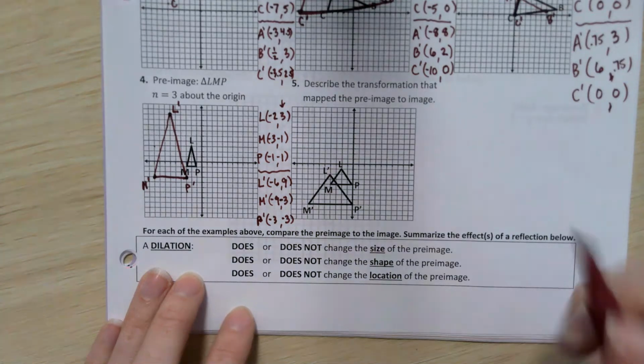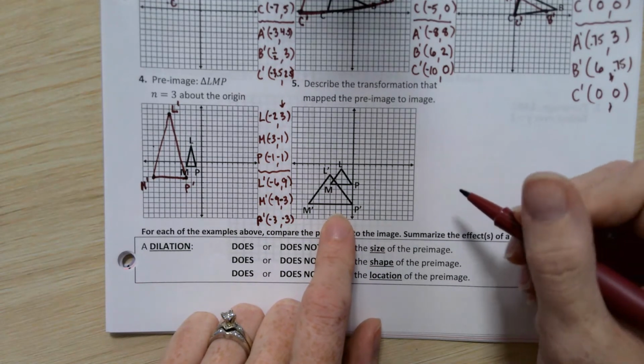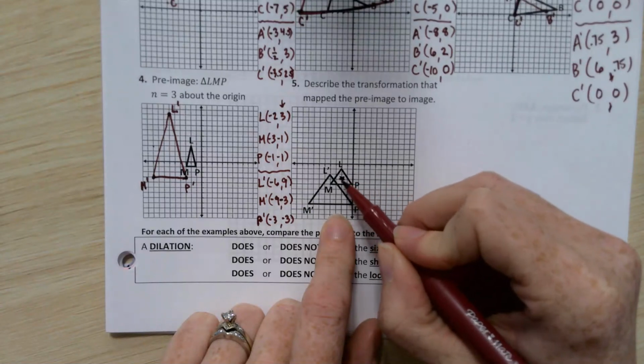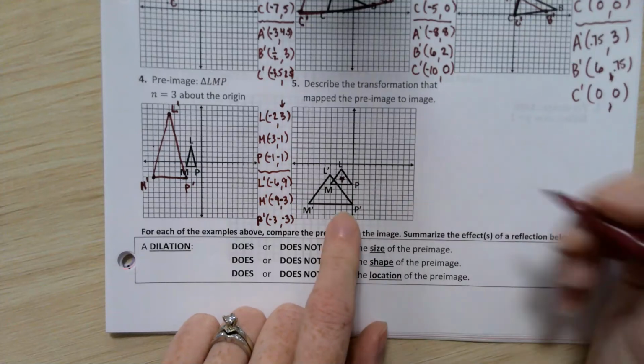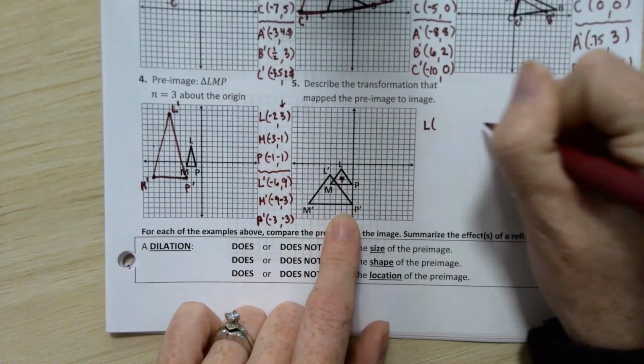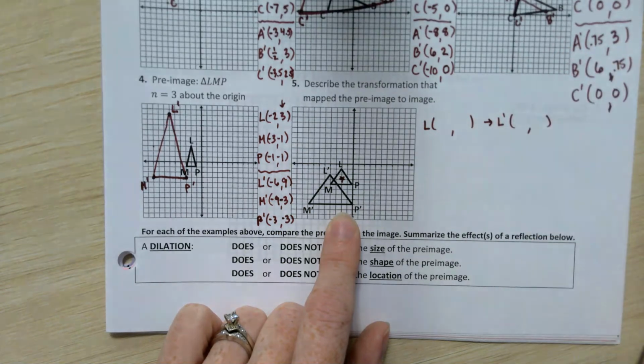All right, number 5 is the example of the level 4 question. If it was a dilation question, we are starting with a pre-image that's small and we're ending with an image that's big. So somehow we need to figure out what kind of dilation has happened by recreating that scale factor.